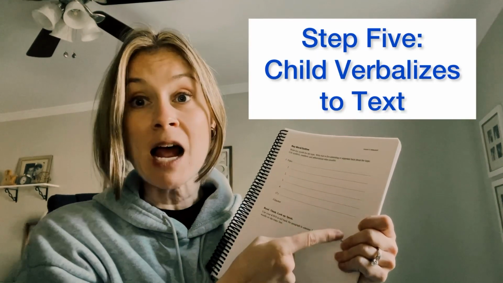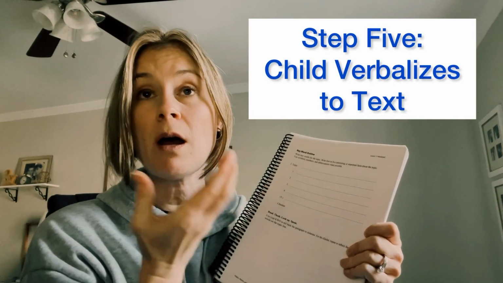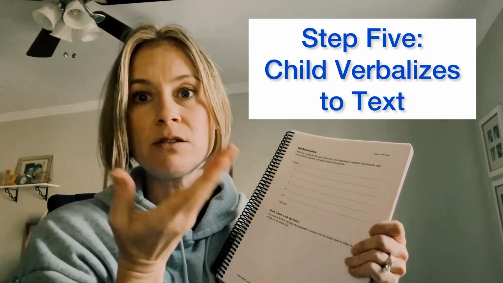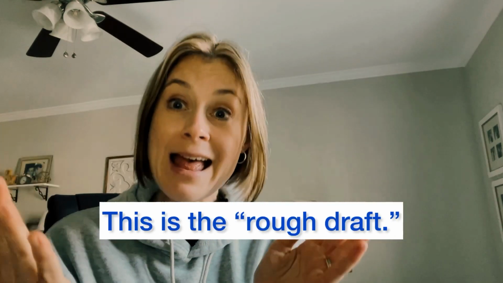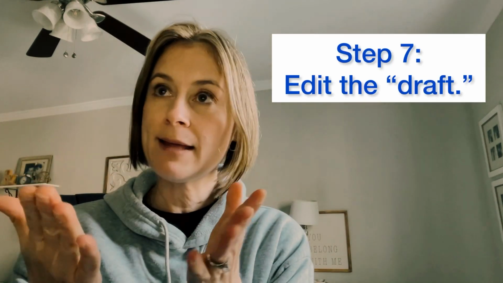Then the next day, your child's gonna do that, but this time they're gonna speak it into a phone or a recording device. Talk to text, have them say it into a recording device. I typically record straight into Google Docs. Then my child would go back and clean it up. That's when you do the checklist.